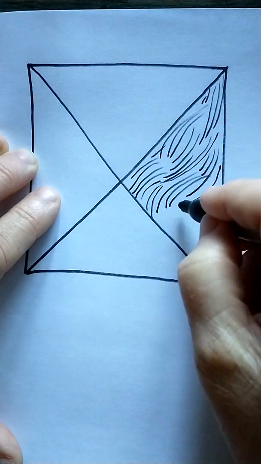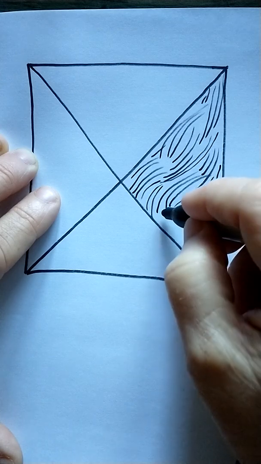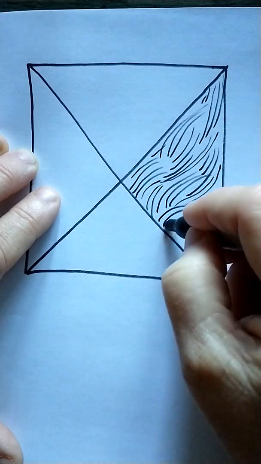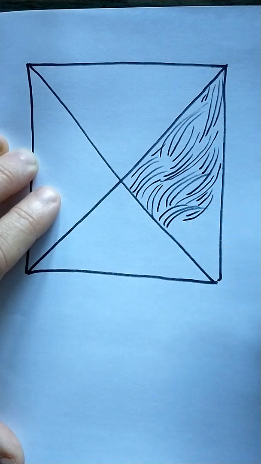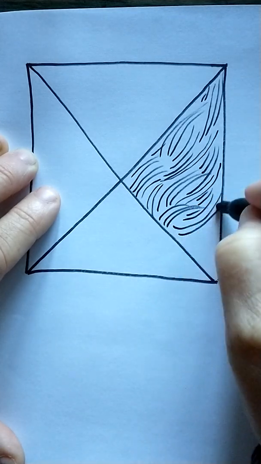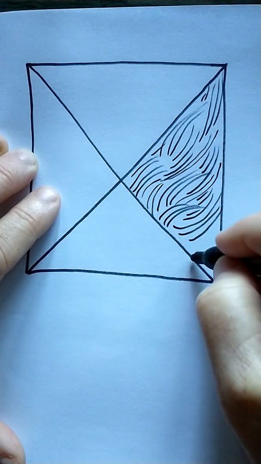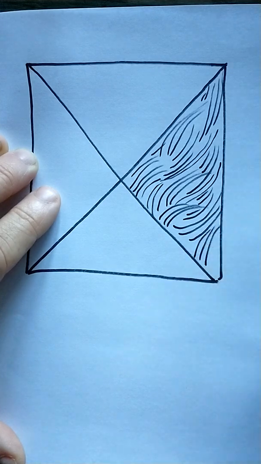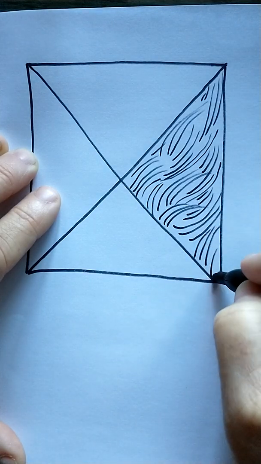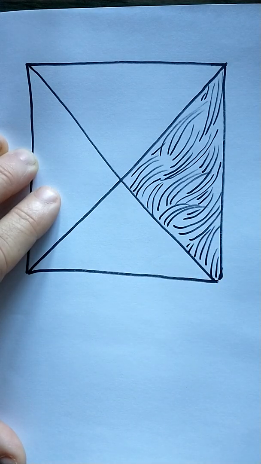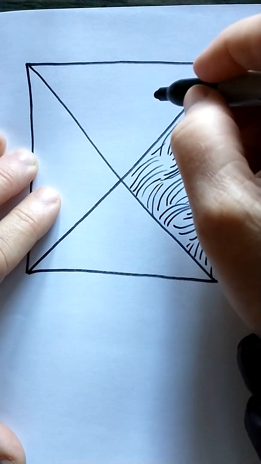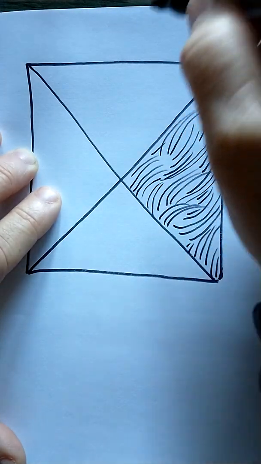So these are just kind of curved lines. I'm doing 2 or 3, and then maybe I'm changing directions. And then I think I'm going to do some that remind me of a cactus.